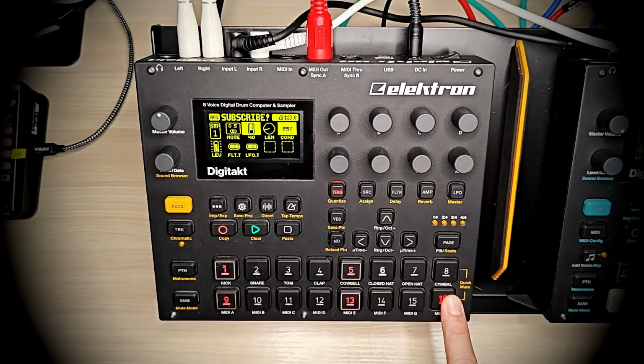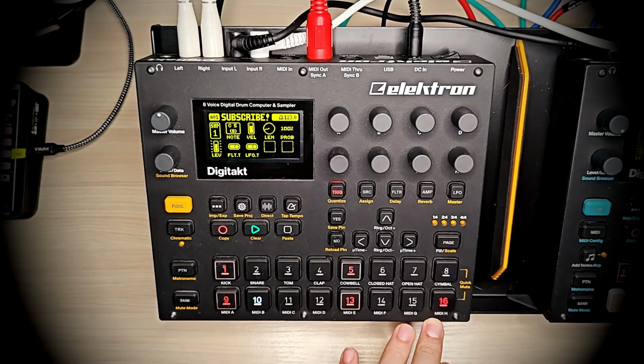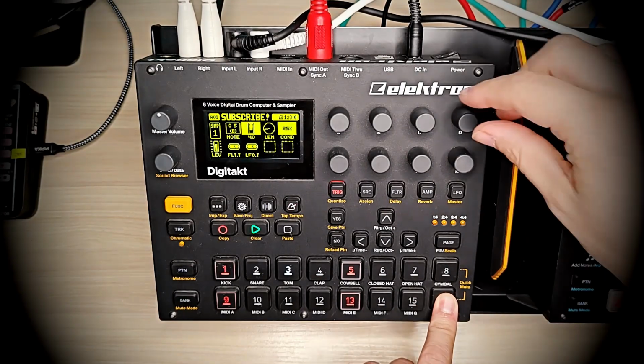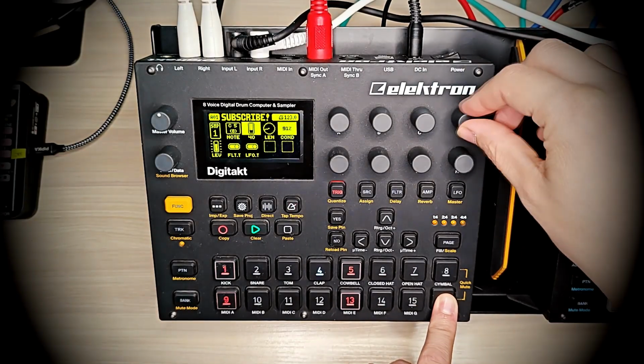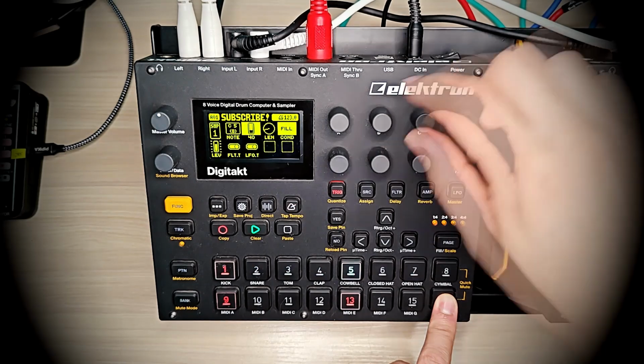Fill relates to the fill option, which we will discuss later on. This means that the trig will only happen when fill mode is activated. Pre is used when you want a trig to happen when the previous conditional lock was resolved to true. For example, you set one trig to happen 75% of the time, and the next trig has a pre-conditional lock. If the first trig happens, the second trig will also happen. If the first trig doesn't happen, then the second trig won't happen either.